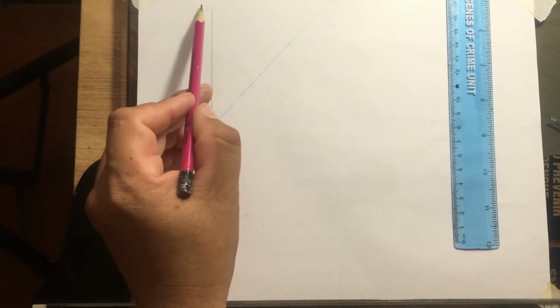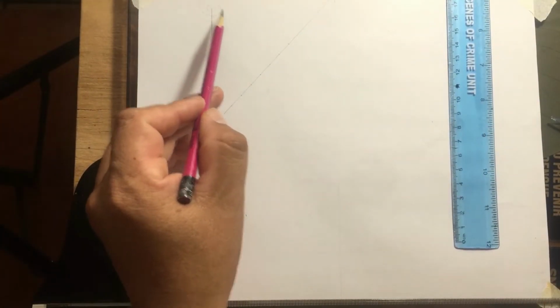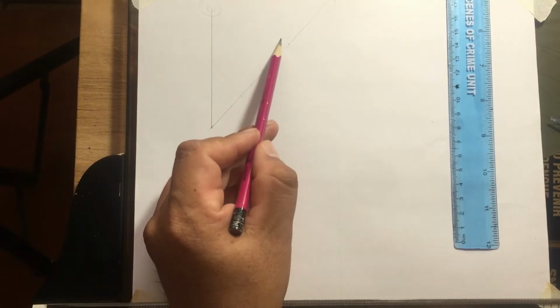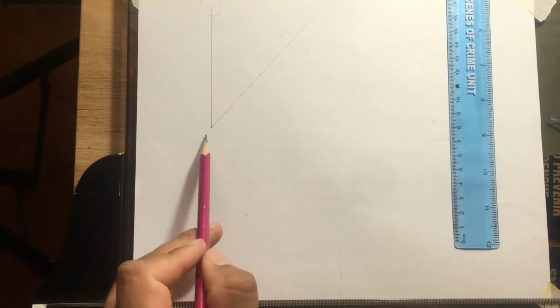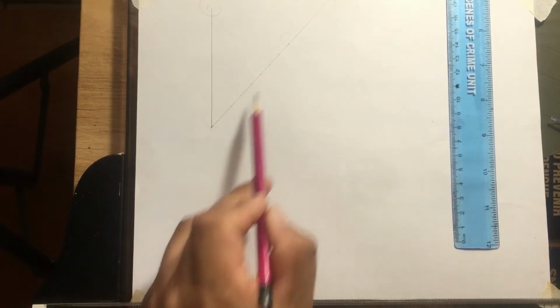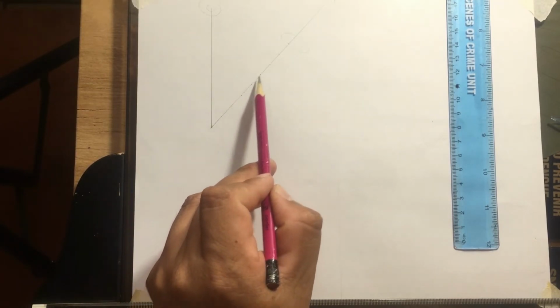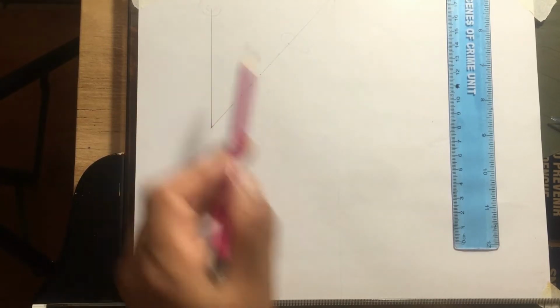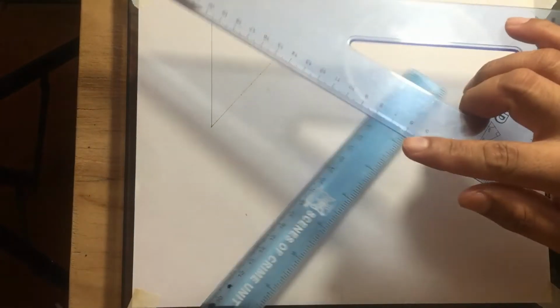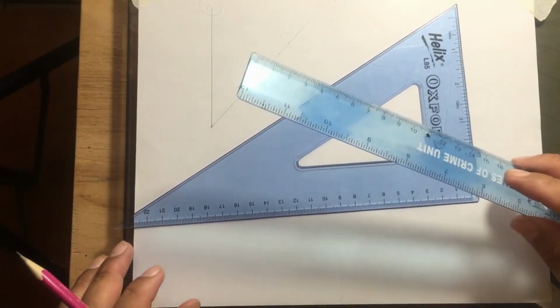Okay, so this is a point that I want to consider, the last point of the division, and the corresponding point where you started the line. Okay, so you have 1, 2, 3, 4, 5, 6, 7, 8. So it's the last point with the corresponding point here. You would then be required to use a ruler and your set square. Okay, set square and a ruler.